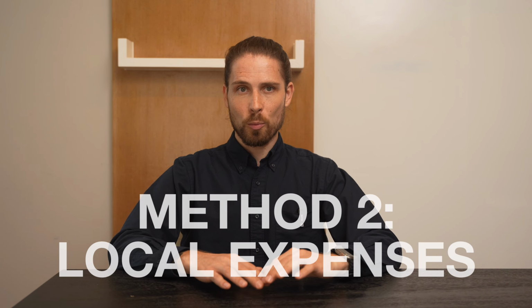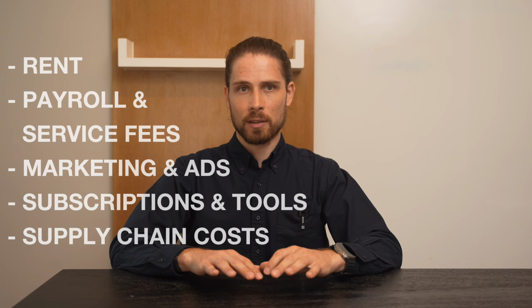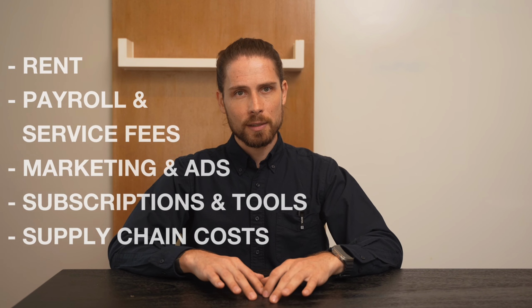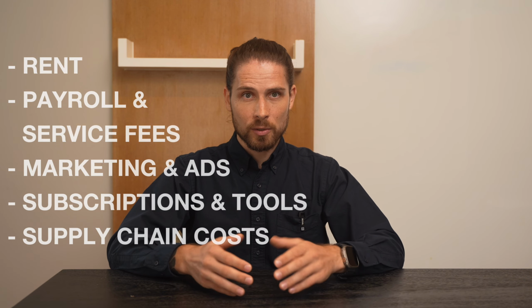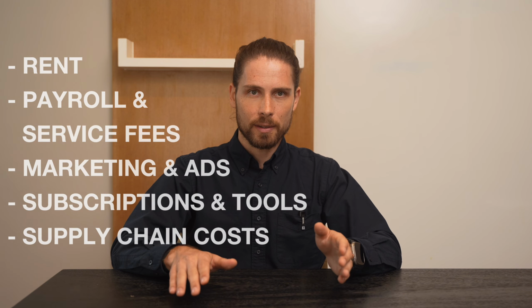Method 2. Local operating expenses. This is the second most popular method. Nobody restricts you from paying inside China. So if your profits are accumulating here, structure your international business right and find local expenses. That might be office rent payments, employee salaries, contractor fees, marketing, advertising services, software subscriptions or business tools, logistics, warehousing, fulfillment costs, and others. And when I say local, I mean local Chinese companies, but not service geography.